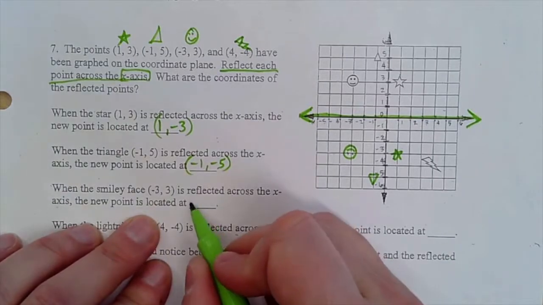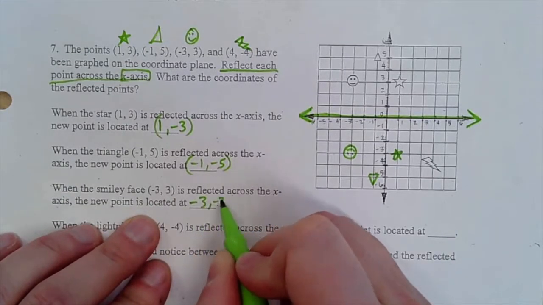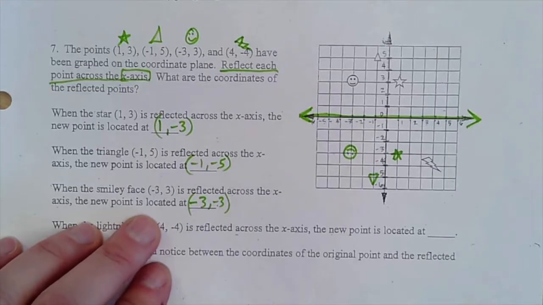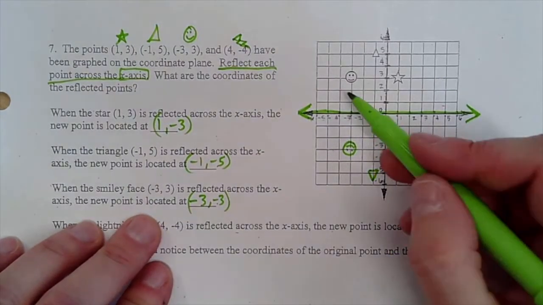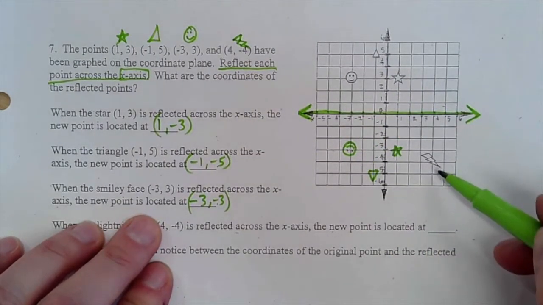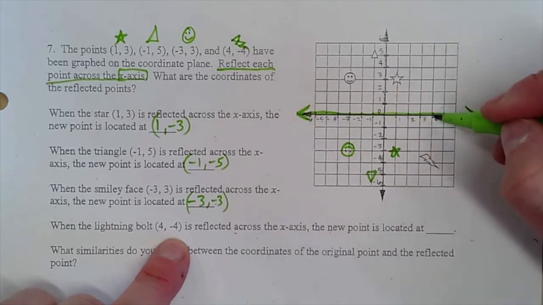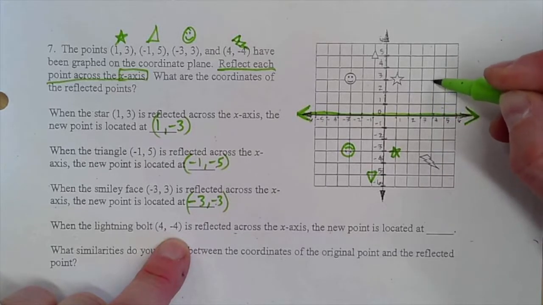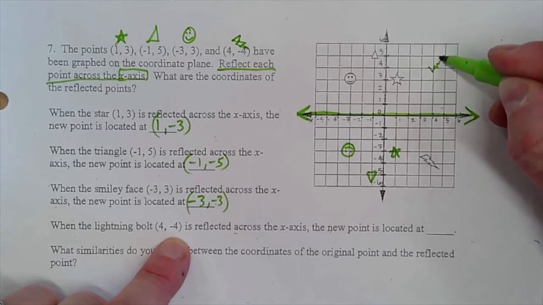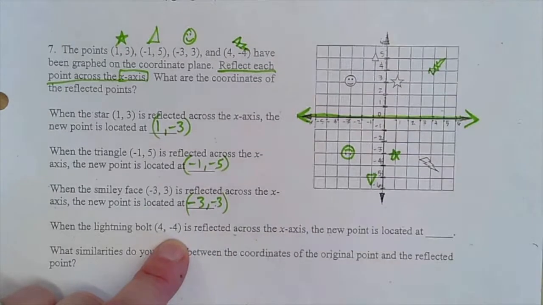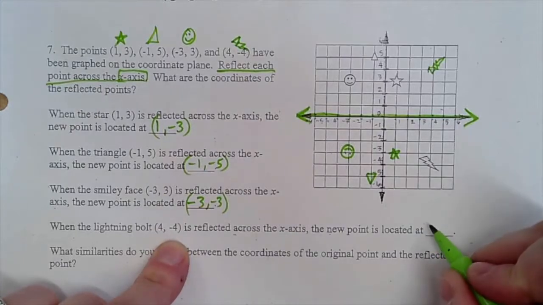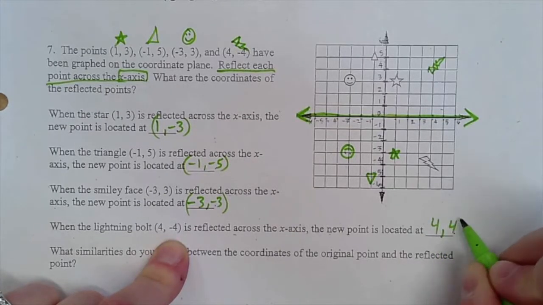So that would be (-3, -3). The lightning bolt that's below is now going to be above. So over 4, down 4, but now it's going to be up 4. 1, 2, 3, 4, up 4, so now it's going up. So over 4, up 4.